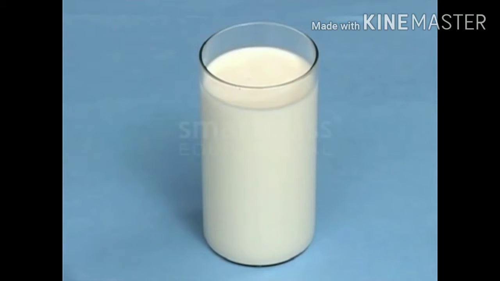Let's conduct an activity to find out the presence of components of food such as starch, protein and fat in different food items.